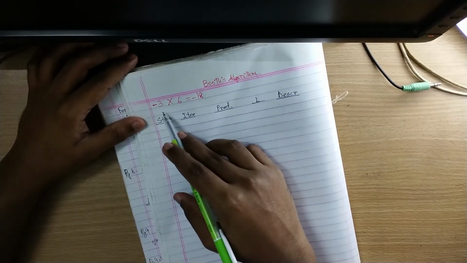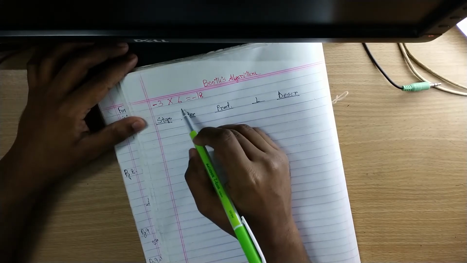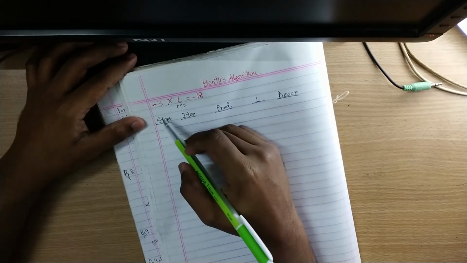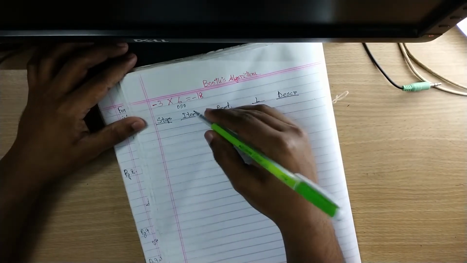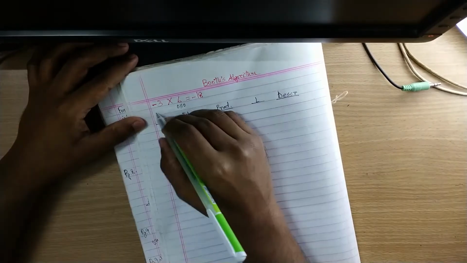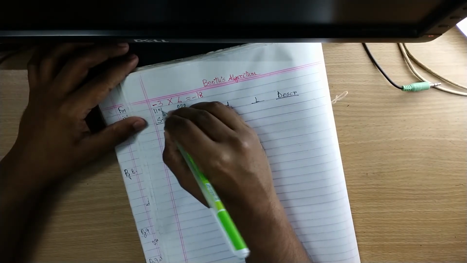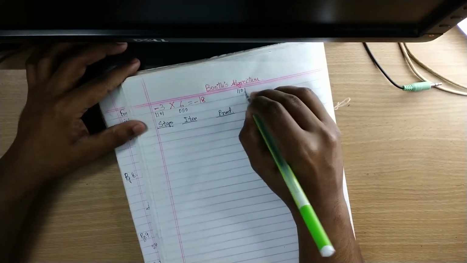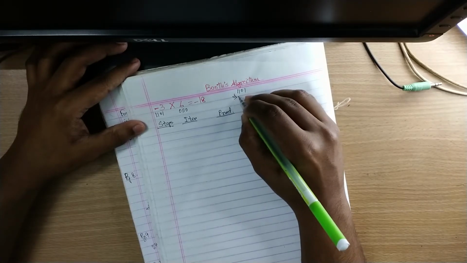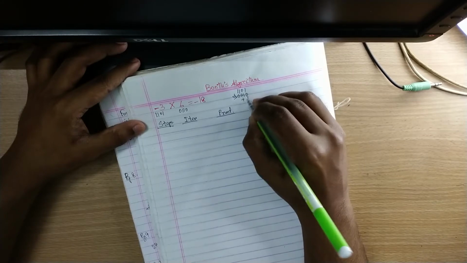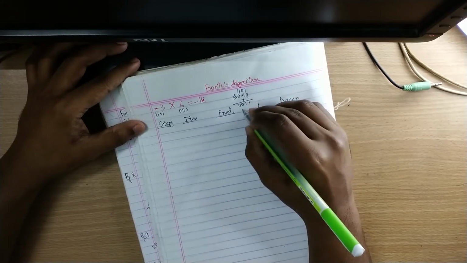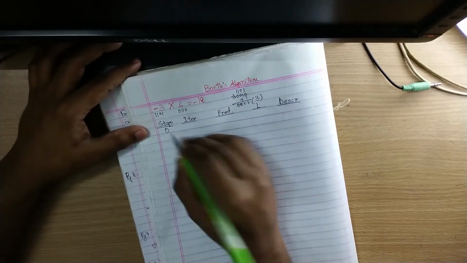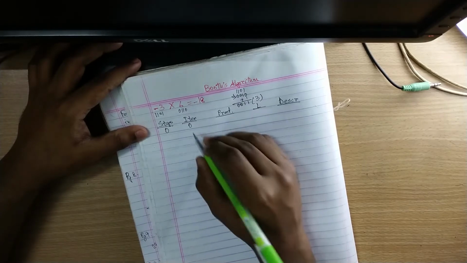Okay, so first off, let's see the binary values. The binary value of 6 is 0 1 1 0. Now for the binary value of -3, you have to find the ones complement. Here -3 is basically 1 1 0 1. If you want to find the positive value of 3, take 1 1 0 1 and two's complement it, so 0 0 1 0 plus 1, so 1 1 0 0. So this is 3.